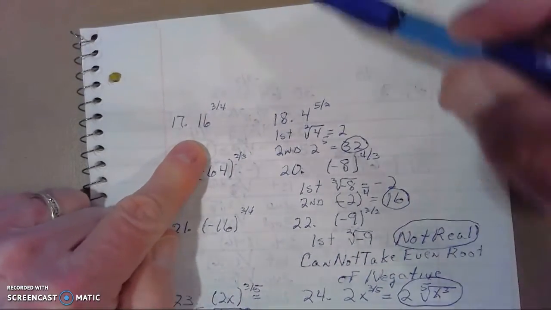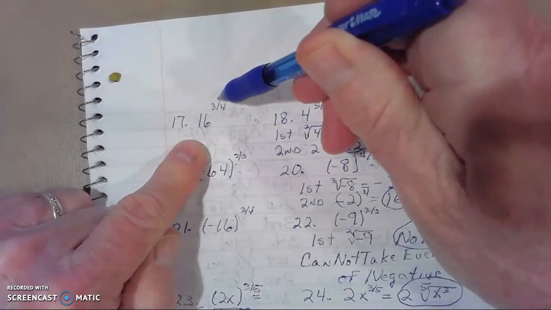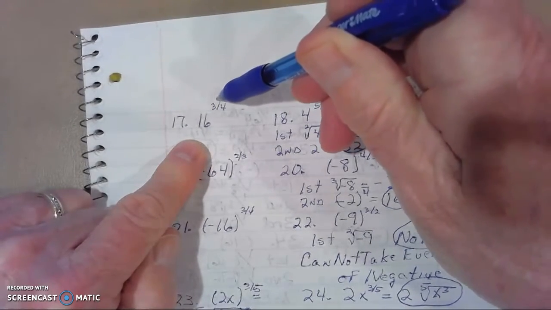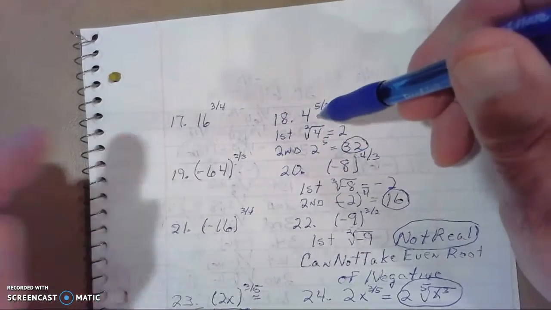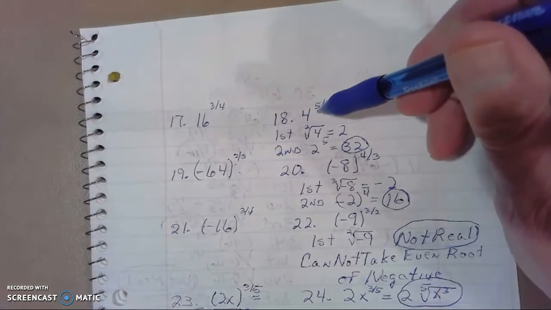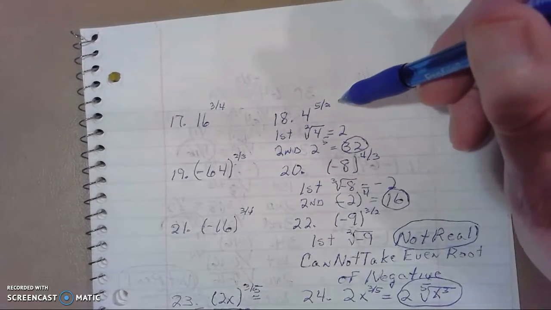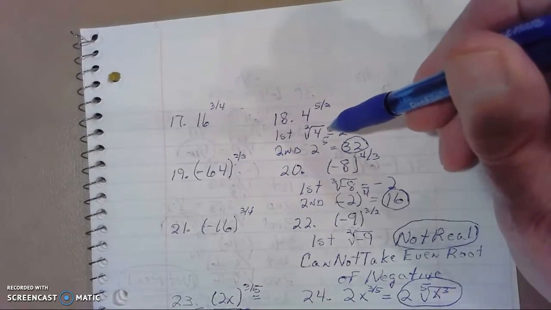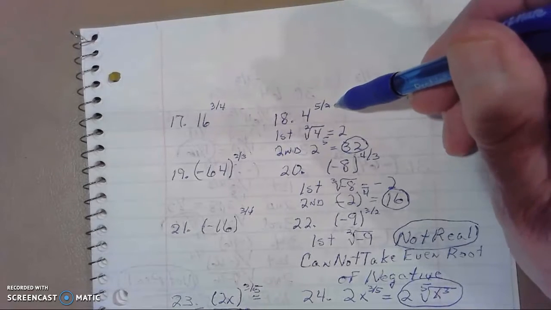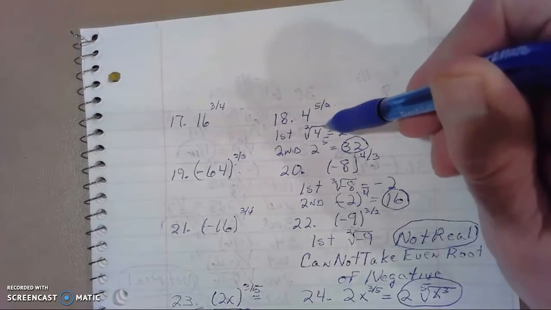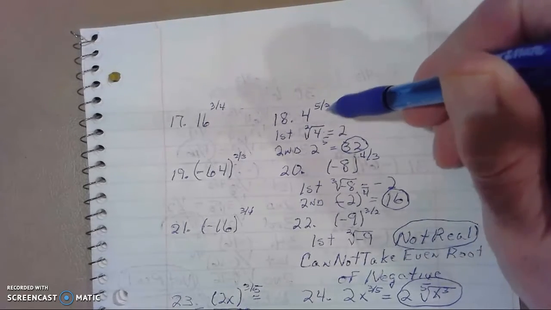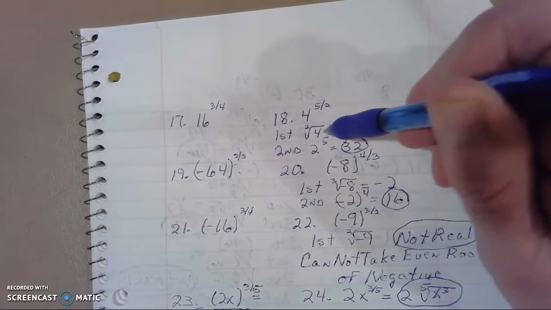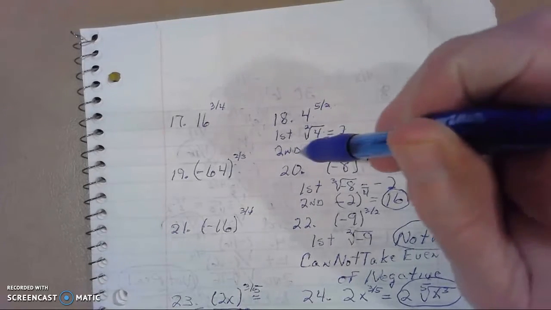Now we've got a number in the numerator of the fractional exponent, 16 to the 3/4, and here's what you do. Number 18, 4 to the 5 halves. I recommend the first thing you do is deal with the denominator, which means the square root of 4, in other words, square root of this number, which is 2.